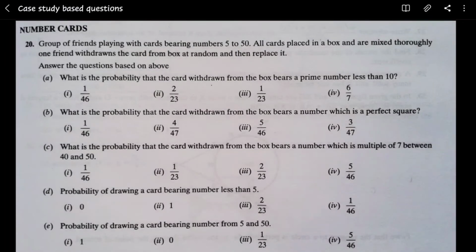Let us go for the next problem. In this problem, cards numbered 5 to 50 are given, and these cards are mixed thoroughly and kept in a box. Here the event is choosing one card at random from this box. So let us see the questions now.